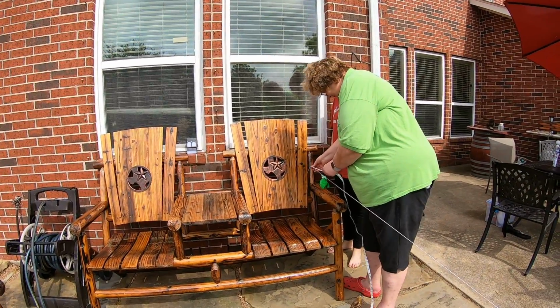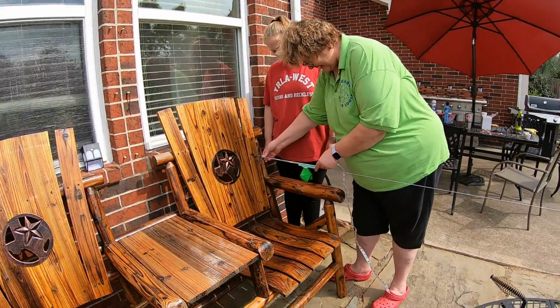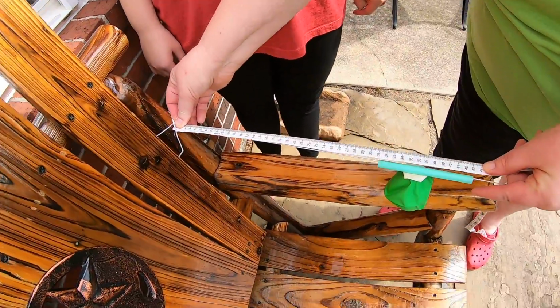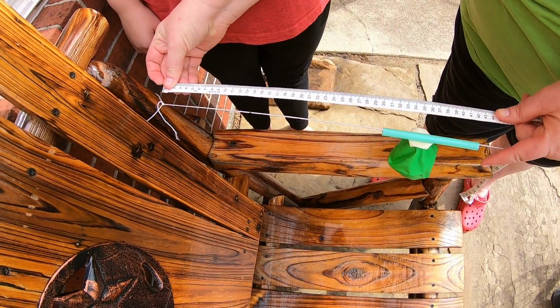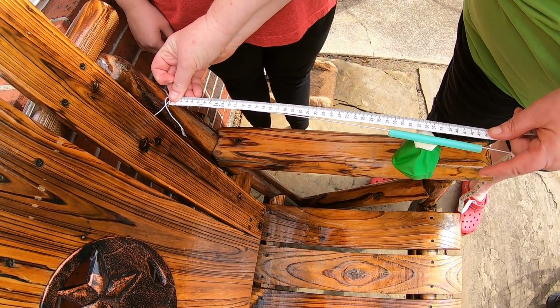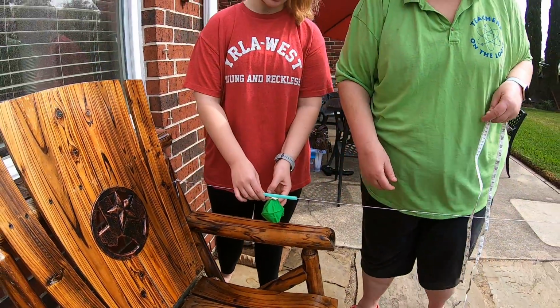I would say, measuring it in centimeters. Yeah, 31 centimeters. Except for 31 centimeters. Okay, so we're measuring from this spot right here. So about 31. Yep. We're going to estimate that. All right, so we're going to do it again.